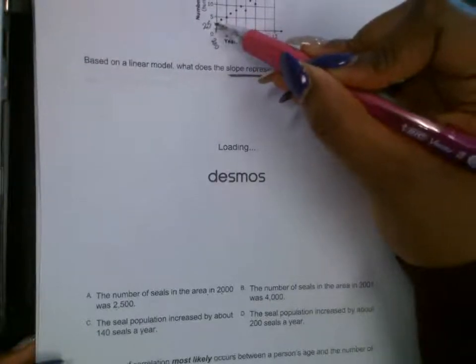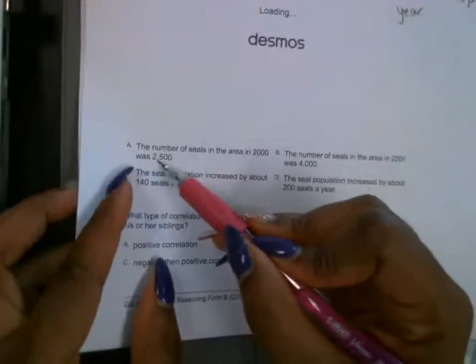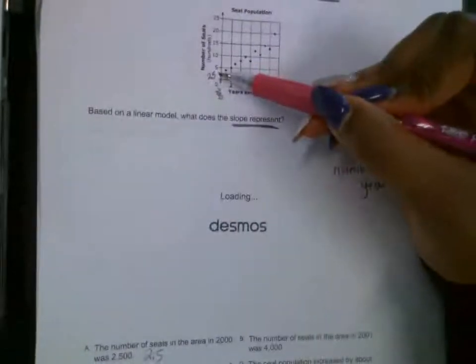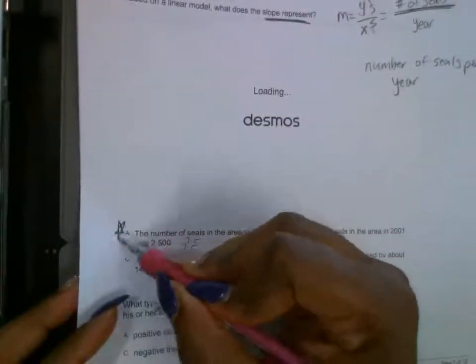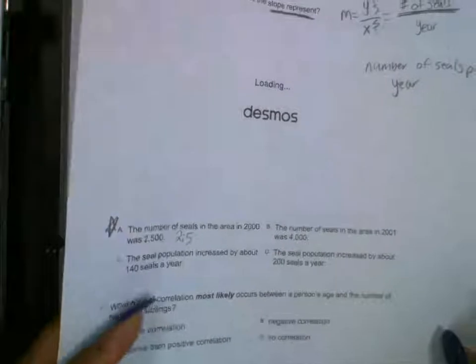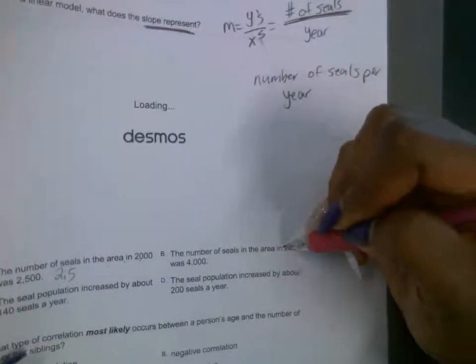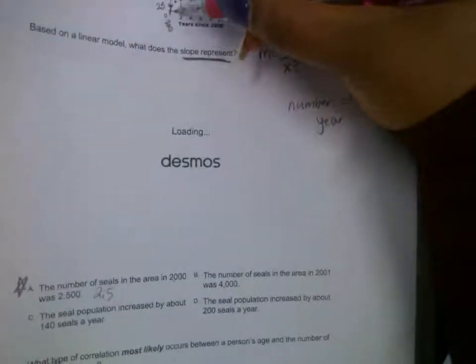So this right here, it's a possibility that it could be 2,500, because that's the same as saying the 2.5, which is right here. So A is a possible answer. Okay, the number of seals in the area in 2001. So if I go to 2001, that's halfway in the middle between 0 and 2. And I need to go up to 400. Okay, so in the middle, 400.